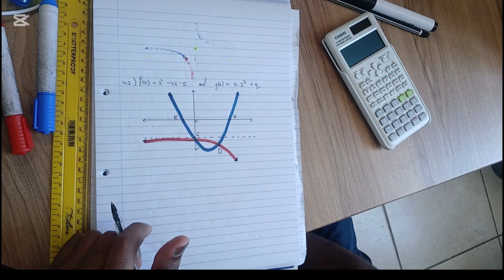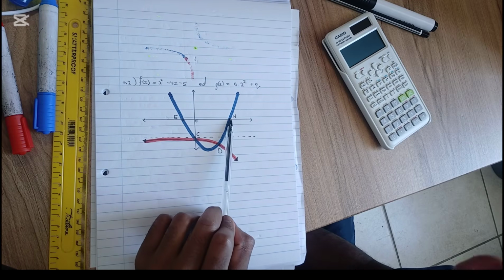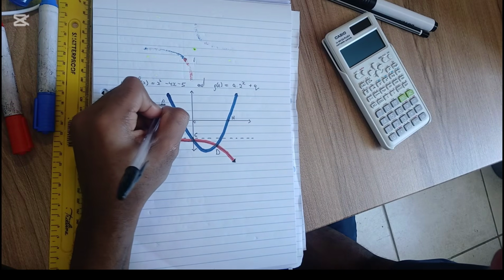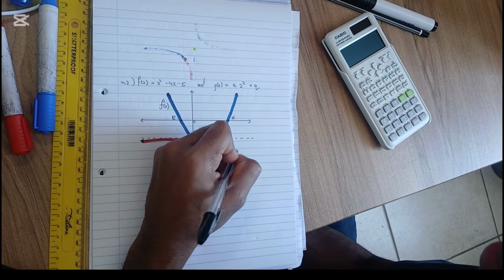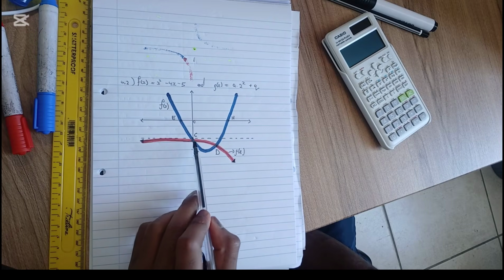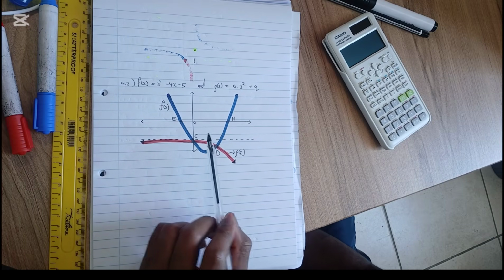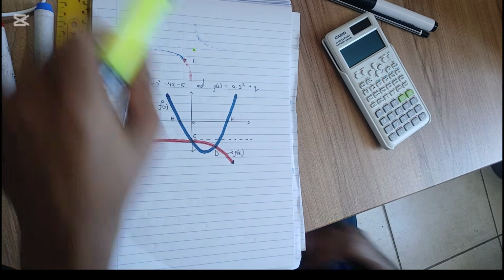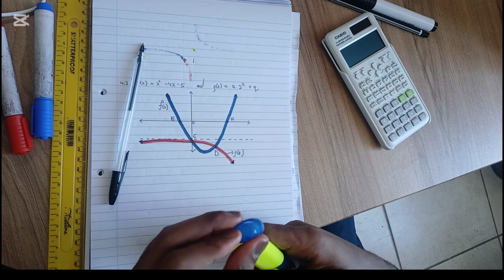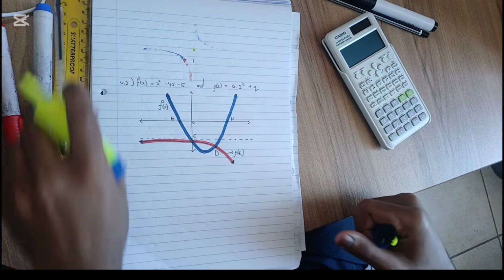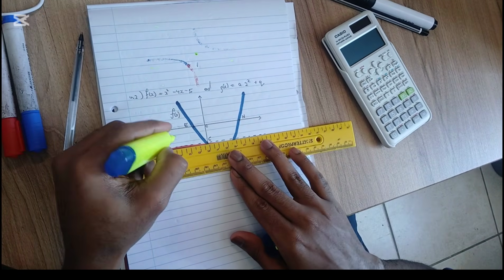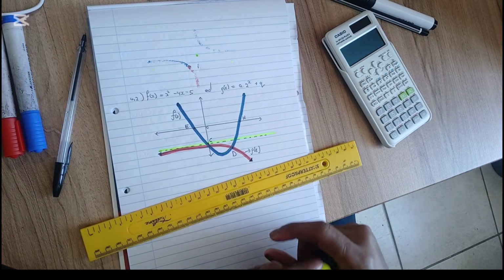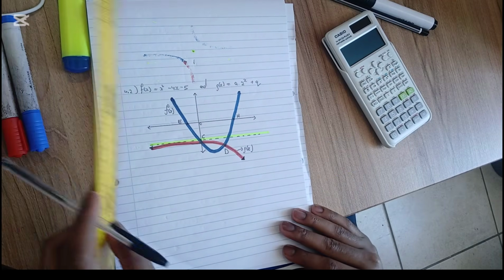So now what you are given, guys, is that they've told us that E and H are the x-intercepts of f of x, and then this is g of x. And then they told us that C is the y-intercept of f and lies on the asymptote of g. So I'm going to use the line marker to represent the asymptote of g. Guys, you must remember that the asymptote never touches the function. Sorry, the function never touches the asymptote.